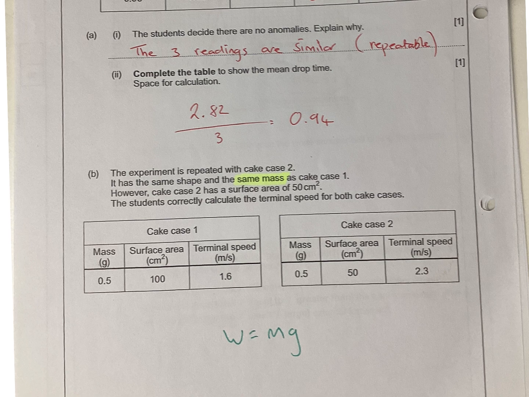What we're going to do then is we're keeping the mass the same of these cupcake cases, but we're changing the surface area. So this one's got a much smaller surface area than this one. We can see that the terminal speed there, because this has got a bigger surface area, is going to be a smaller terminal speed, where this one is a bit faster because it's got a smaller surface area. So let's have a look at the questions.